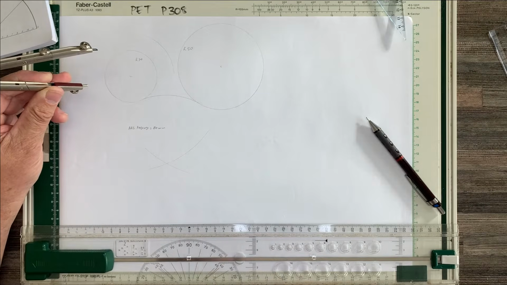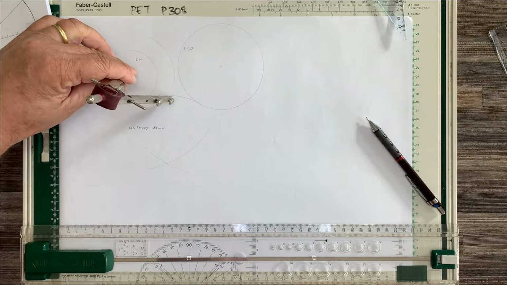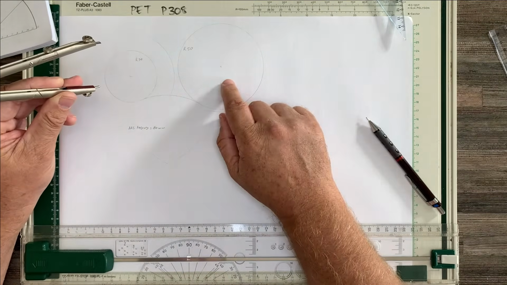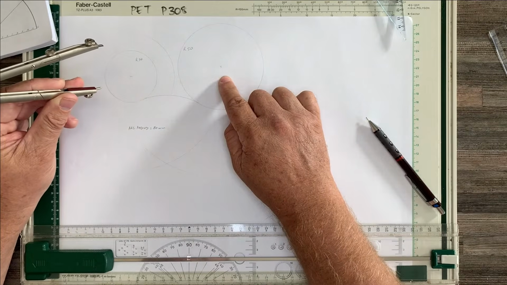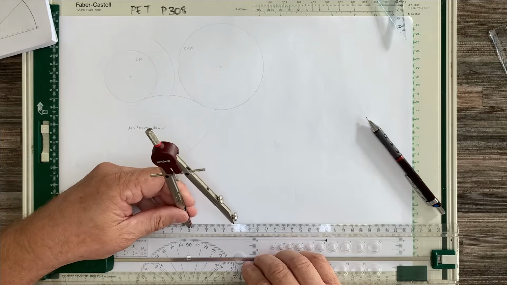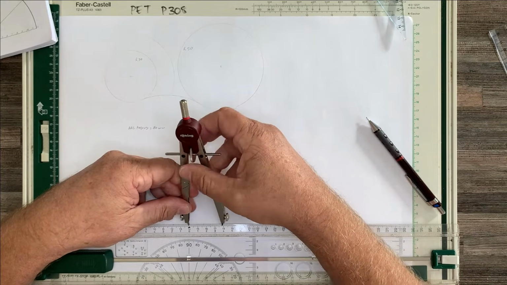Then we need to, let's just extend it, because we don't really know where it's going to go. We take the 80 and we minus the 50. That leaves us with 30, so we set our compass to 30.